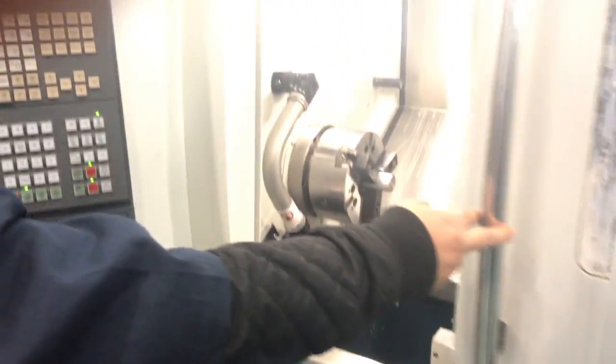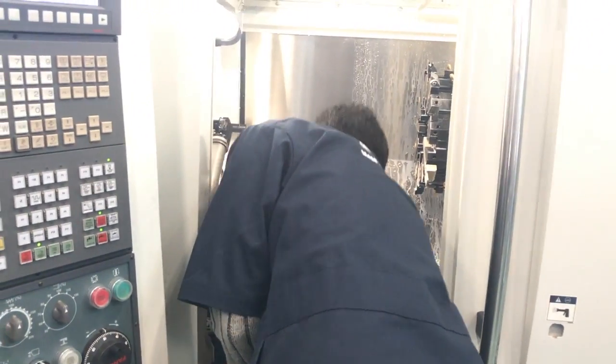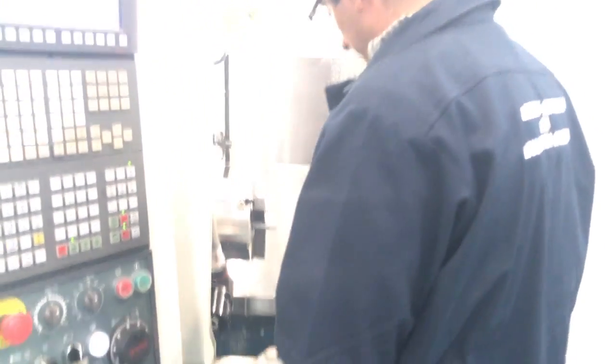The total machining time of the part was 7 minutes. And that's it. We open the door and you can see our finished part.